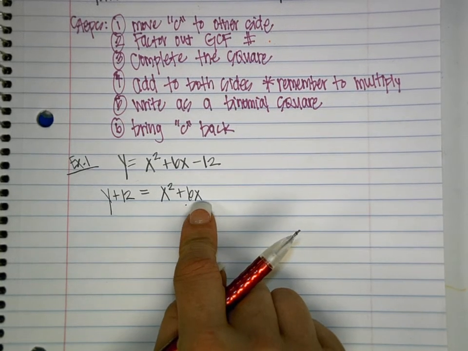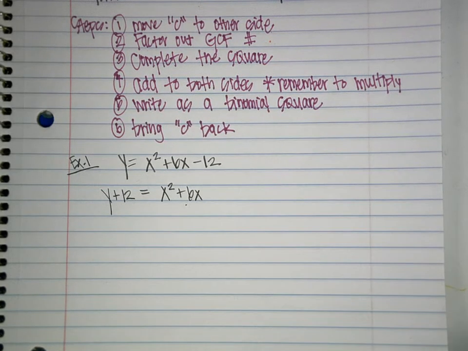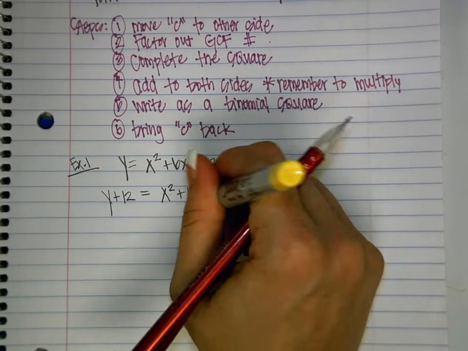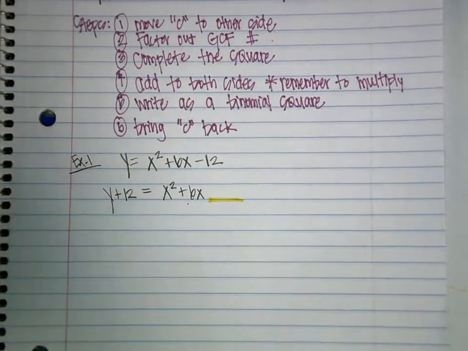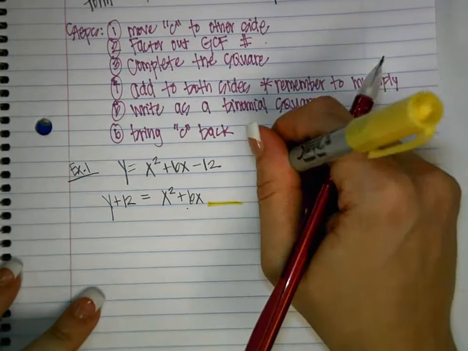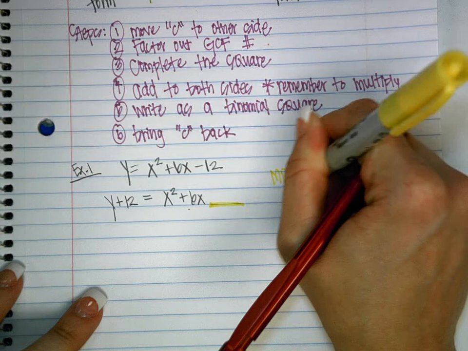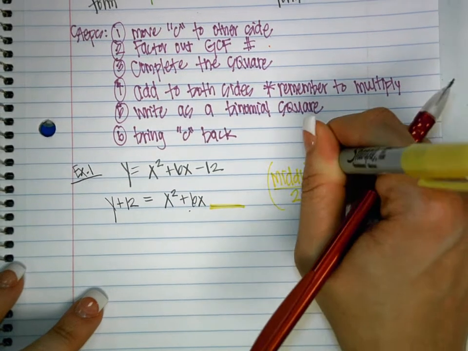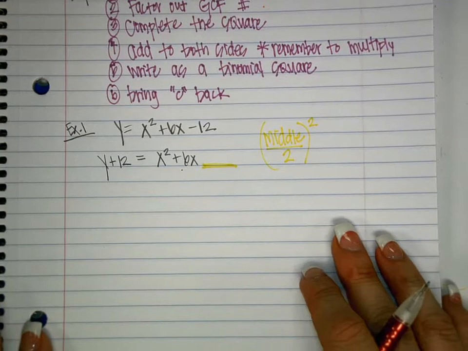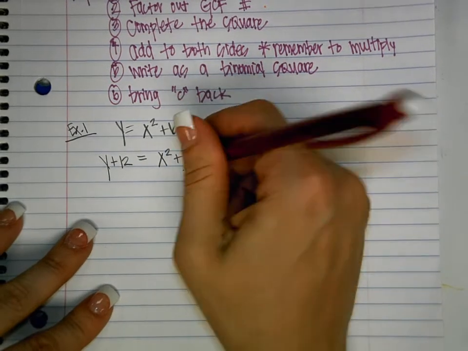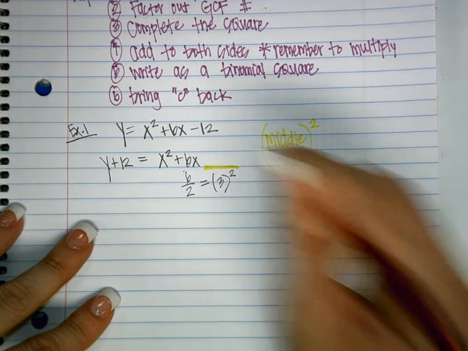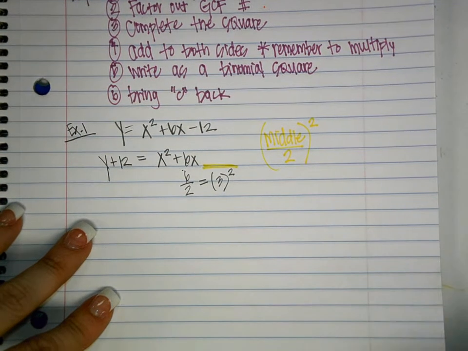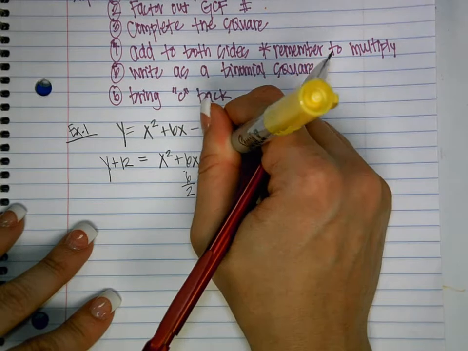Then complete the square. Do you guys remember how I complete the square? I'm basically looking for a number here. Take the middle number divided by 2 and square that number. So the middle number is 6, 6 over 2 equals 3, and 3 squared gives us 9. So that means to this side, you will add 9.